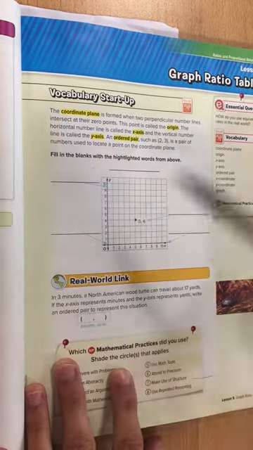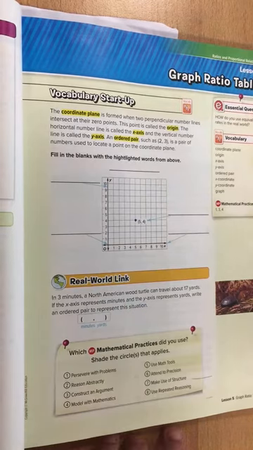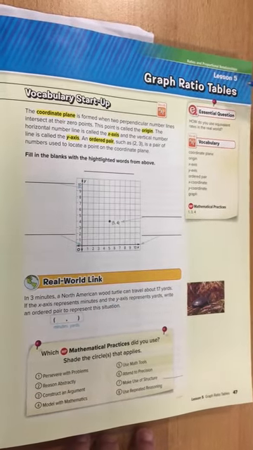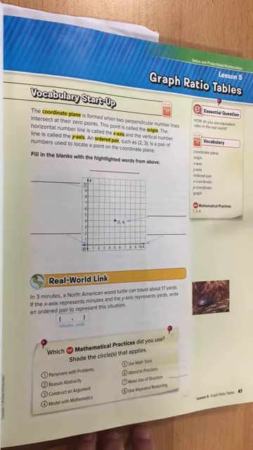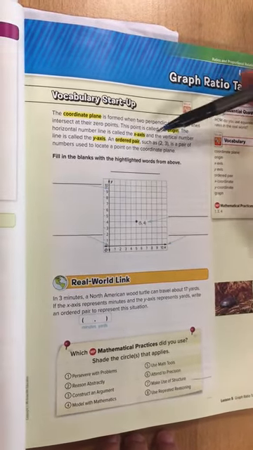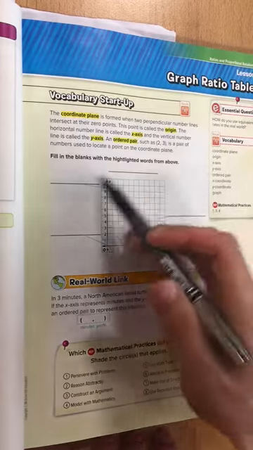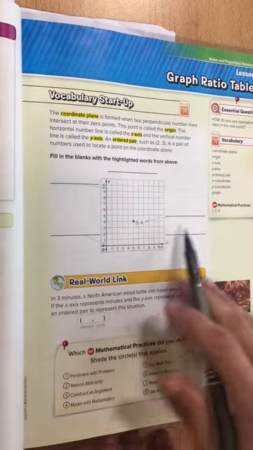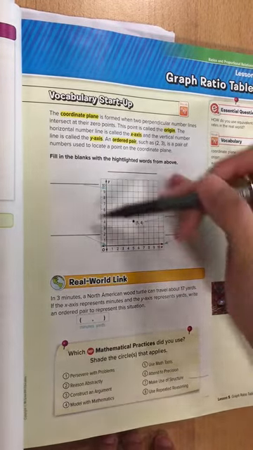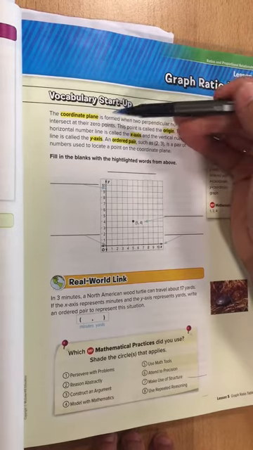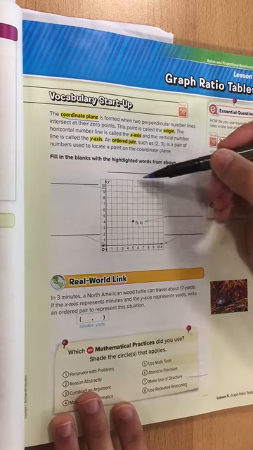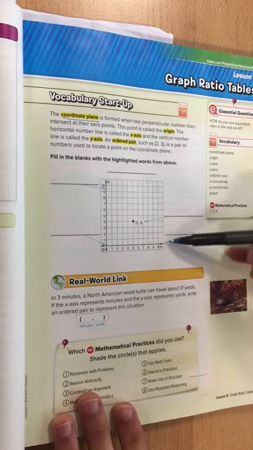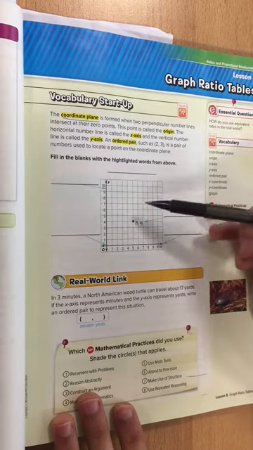So starting off, by the way, I'm on page 47 of the book. This is lesson 5, graphing ratio tables, okay? So let's talk about some of the vocabulary here, and I'm just gonna start off straight up pointing to where it's at on this graph. So the whole graph itself is called a coordinate plane. So this whole thing is a coordinate plane, okay?